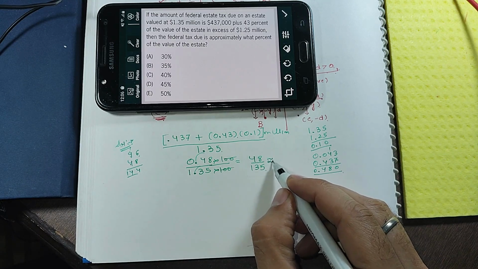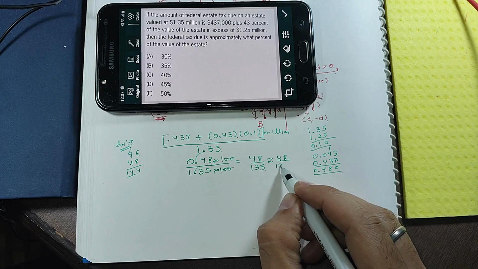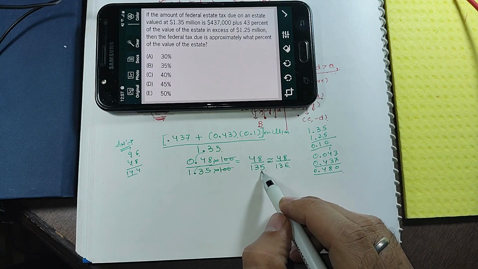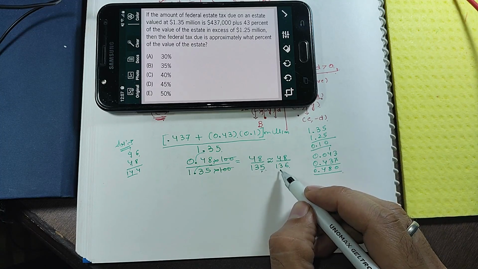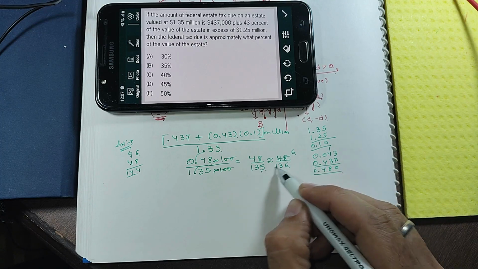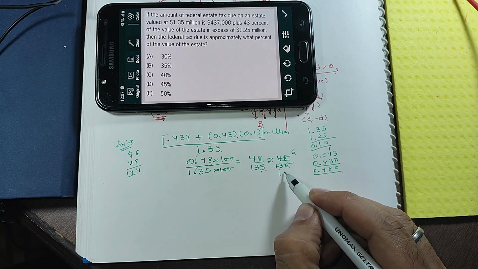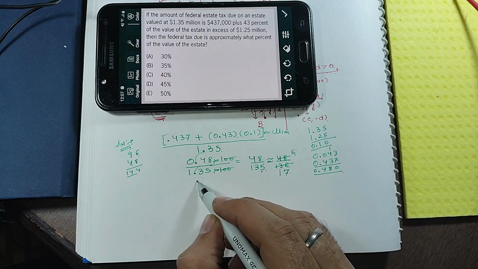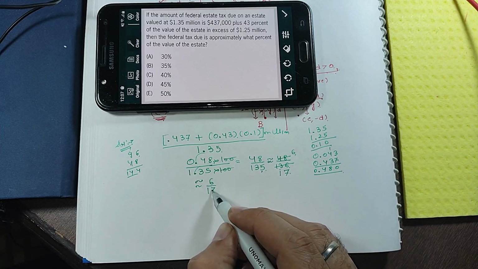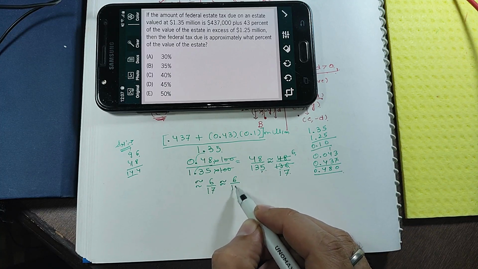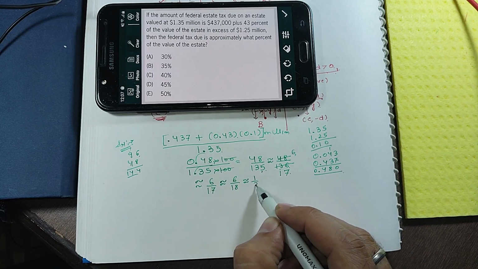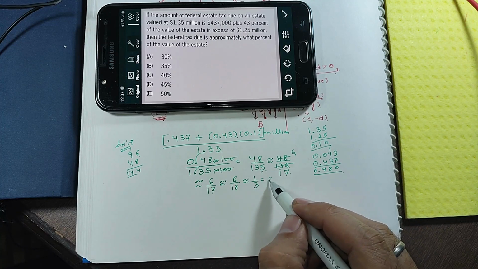Or we can write it as 48 divided by 136 to make this even. Now dividing by 8, this will be 6 over 17. So this is approximately equal to 6 by 17, or I can write this as 6 by 18. This can be approximately equal to 1 by 3, or we can say 33%.